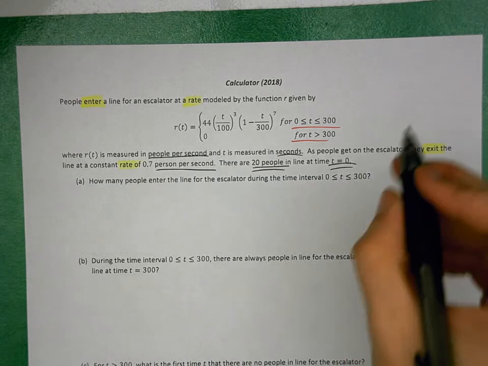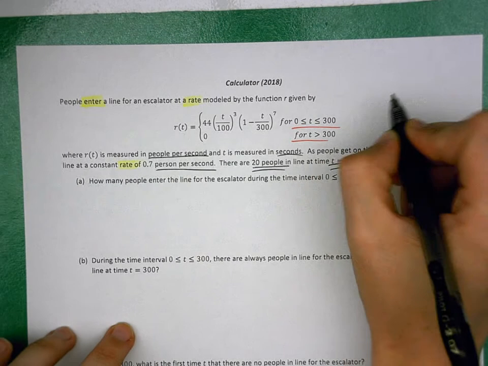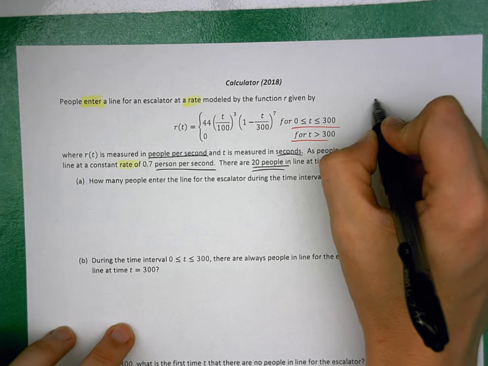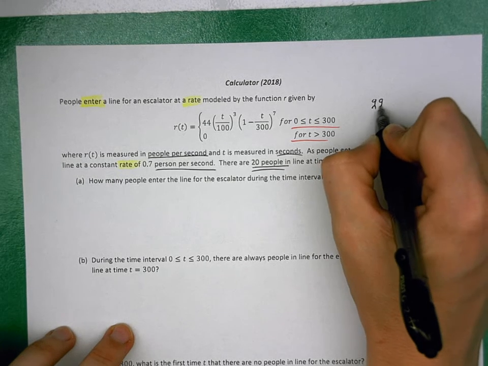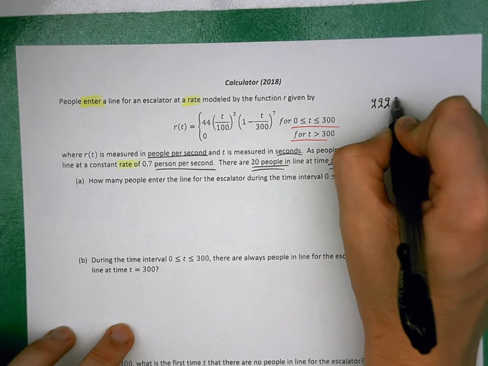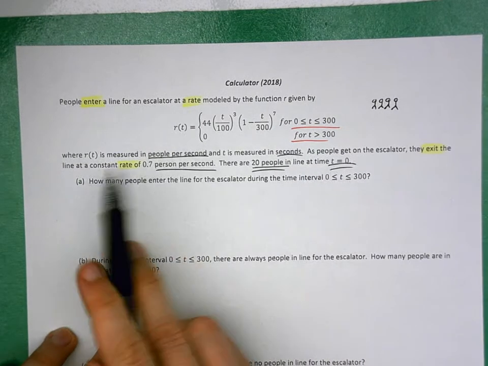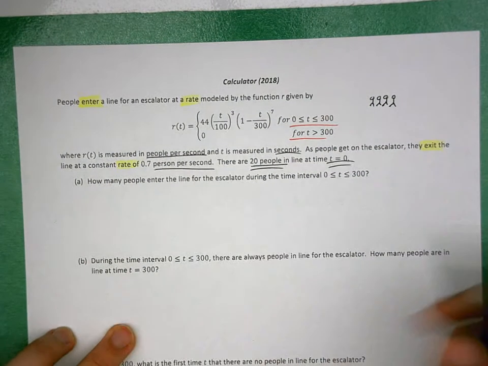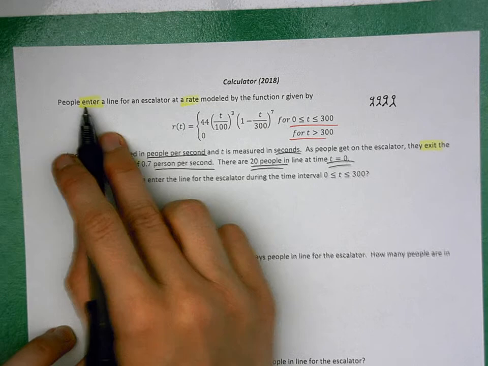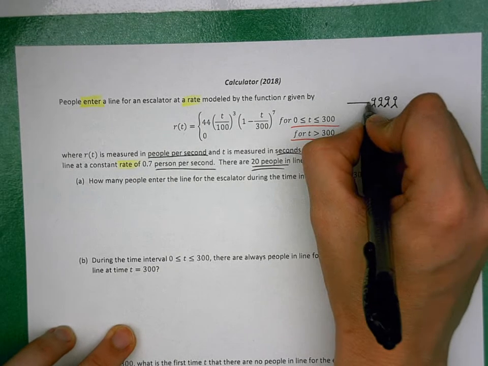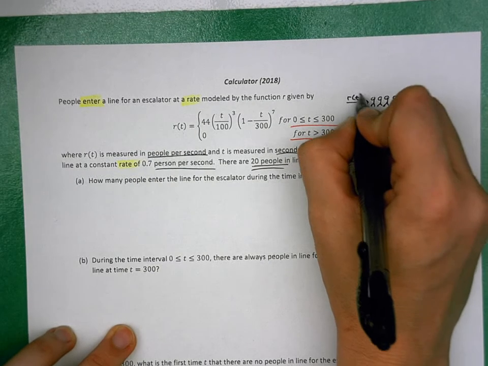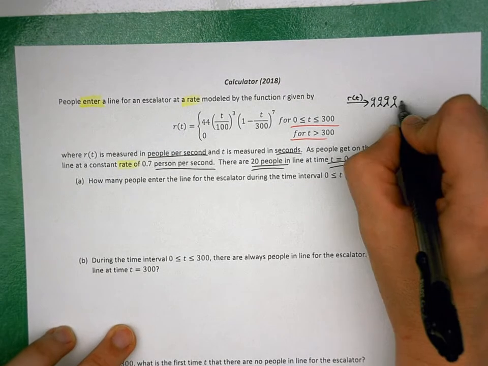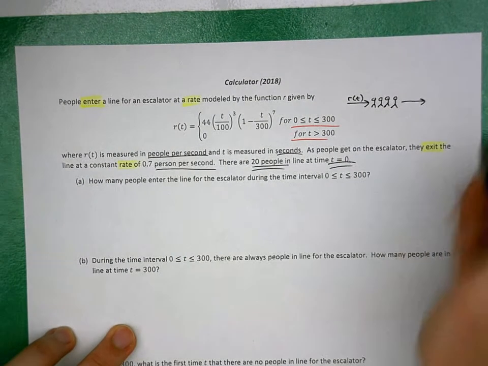And so what's inside is that positive minus the negative rate, or taking away the rate that is exiting. And so I myself always typically do this with some sort of depiction. So here's my line, my fancy people. Okay, and so I like showing what I'm kind of thinking here, which is they are entering the line at r of t. So this is my entering rate. They are exiting the line at 0.7.